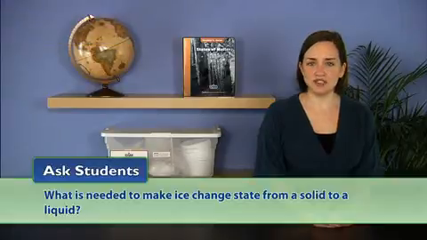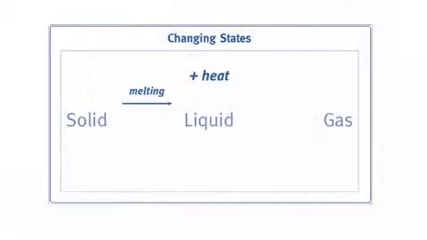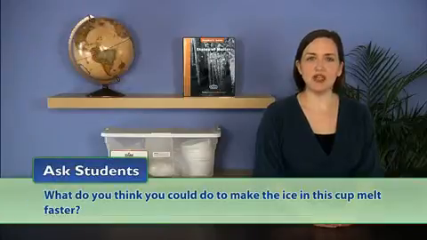To begin Session 1, refer students to the Changing States chart and ask, what is needed to make ice change state from a solid to a liquid? Students should reply that heat changes ice from solid to liquid. Then ask, what do you think you could do to make the ice in this cup melt faster? Students will probably suggest adding heat to the ice in some way.